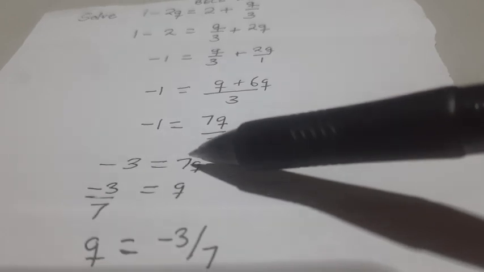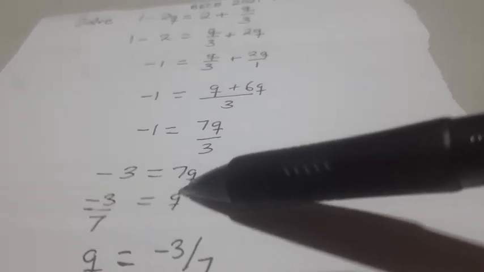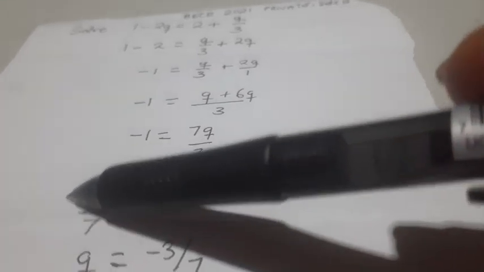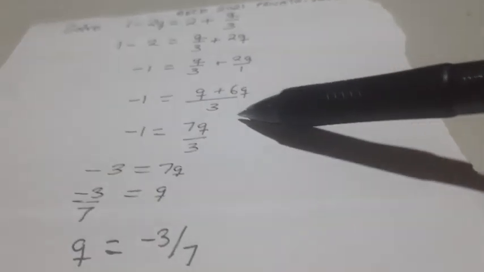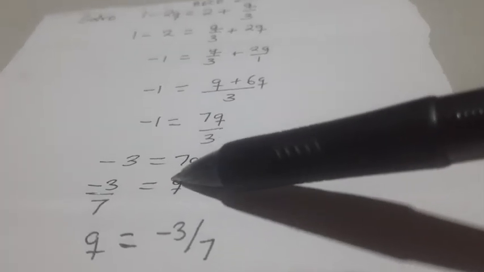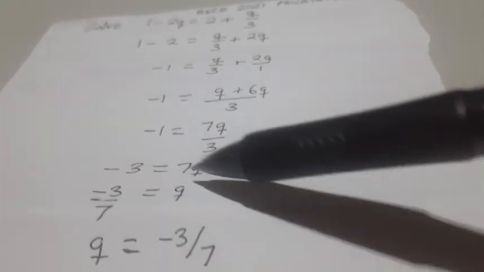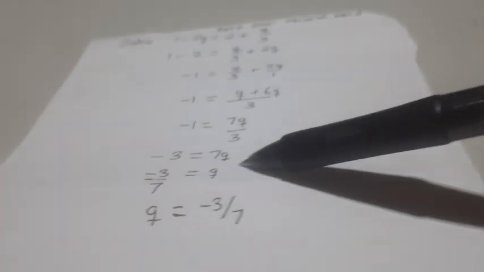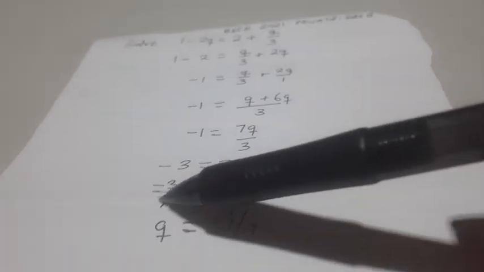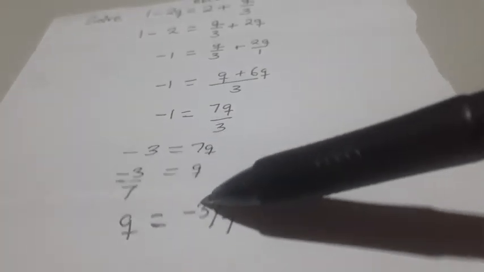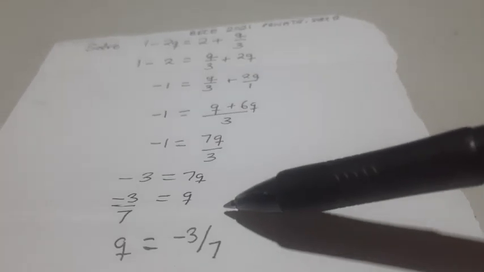Then we still want the q to stand alone, but there's 7 there. So the 7q means 7 times q. So you have to send the 7 to the other side so that the q stands alone. Now because 7 is multiplying q, if you send it to the other side, it will go and do what? Divide. Remember we said not too long ago that whenever something is dividing, you send it to the other side to multiply. But if it is multiplying and you send it to the other side, it goes to divide, like in this situation. So you have it dividing, so negative 3 over 7. So q is equal to negative 3 over 7.